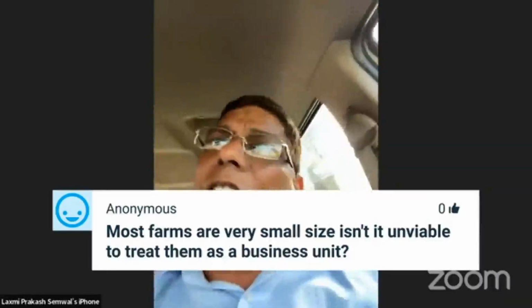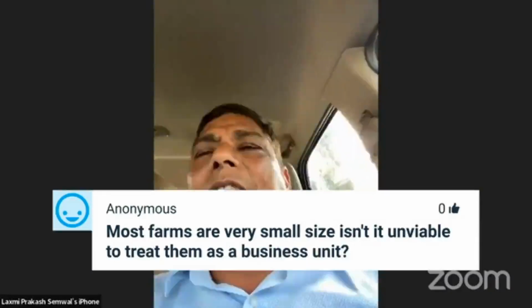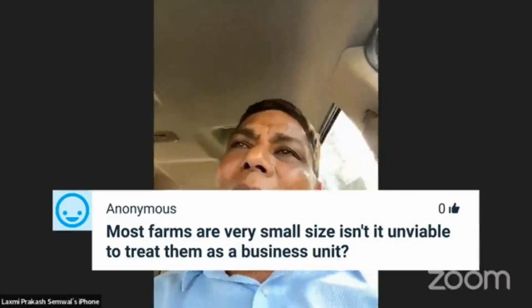The small farm size, as I also explained during my talk, is because the family size has grown and they now have a very small piece of land as owners. But if a number of owners or different families become one collective, one unit of production, like in a company they have a lot of shareholders, and the investment of all these shareholders becomes the capital of that company.